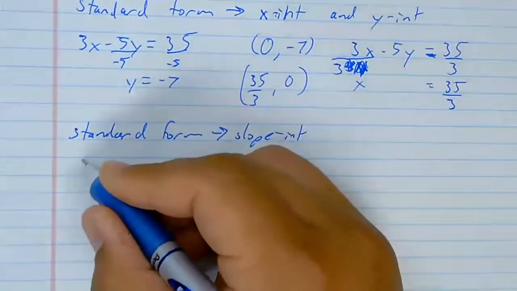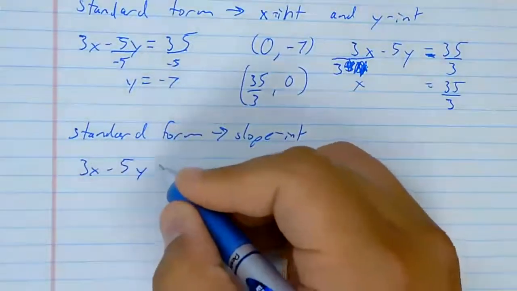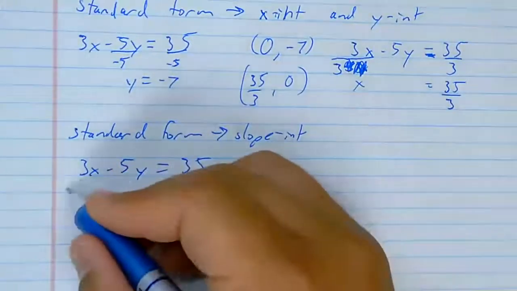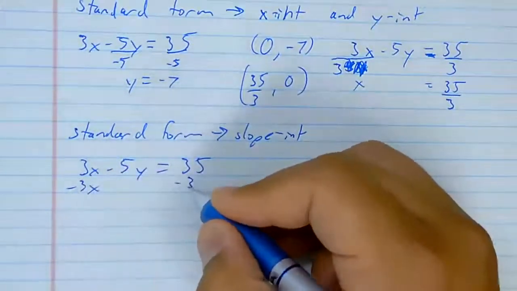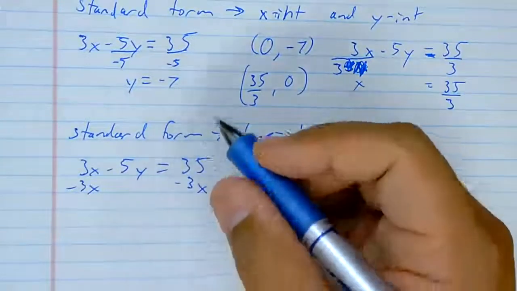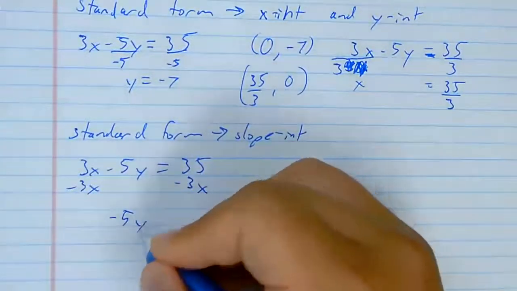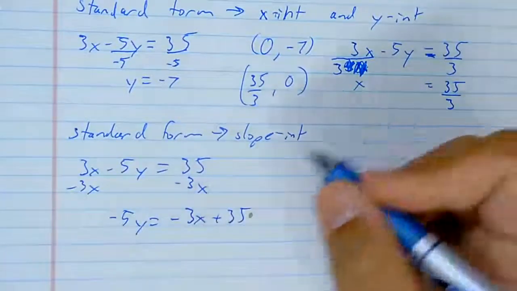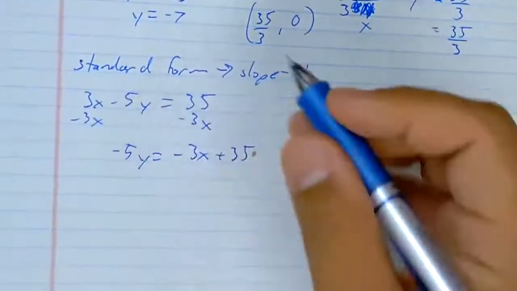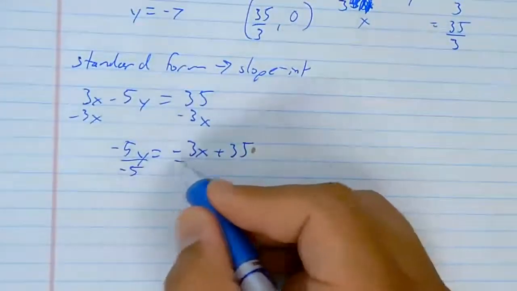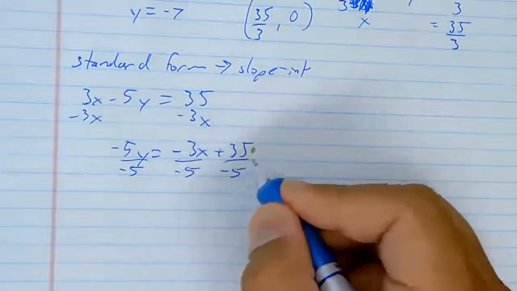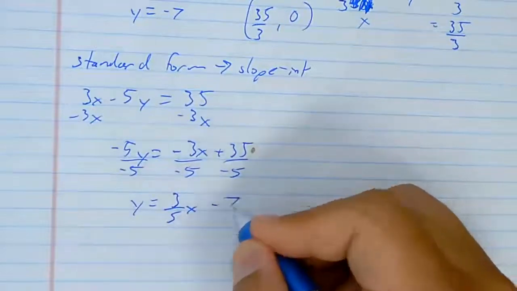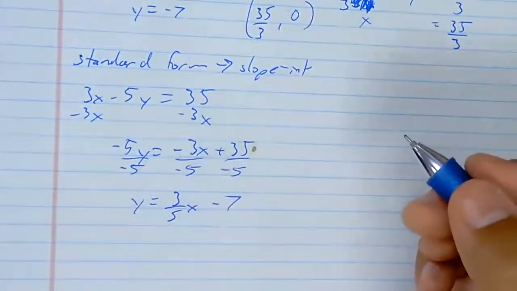We have 3x minus 5y equals 35. Subtract 3x. We're going to push that in front of that 35. So we have negative 5y equals negative 3x plus 35. Don't forget about that negative. That sticks to the y. We divide everything by negative 5. So y equals positive 3/5 x minus 7.